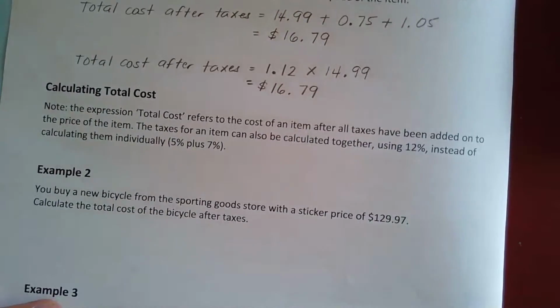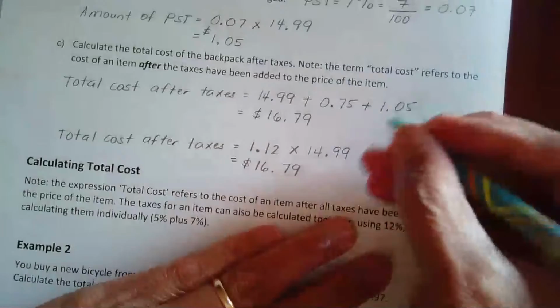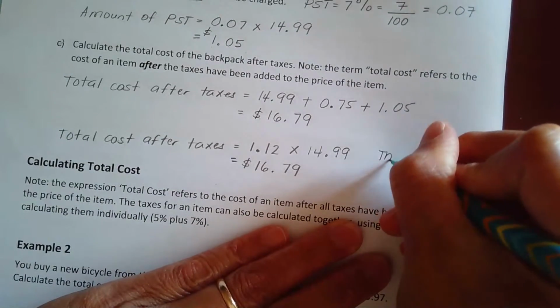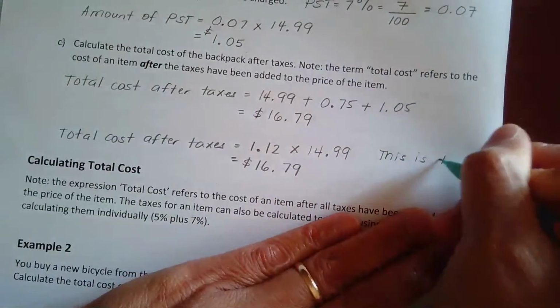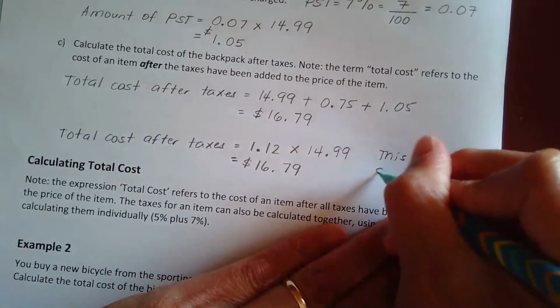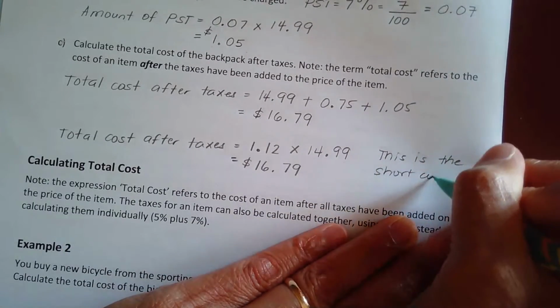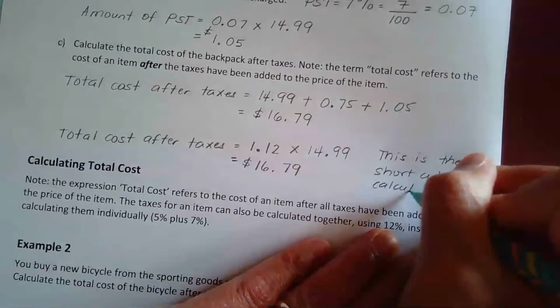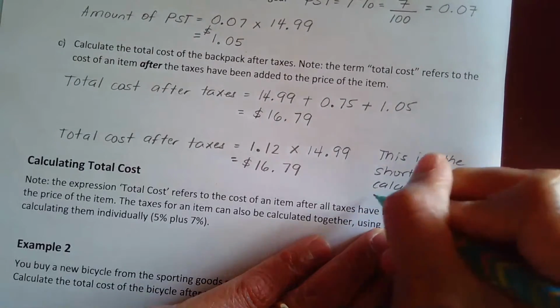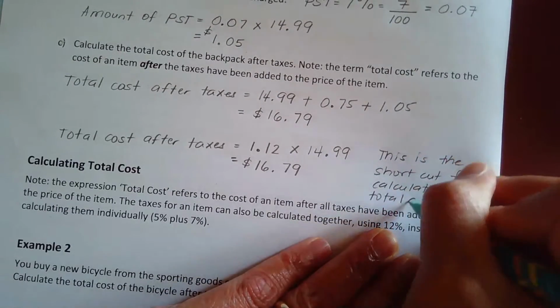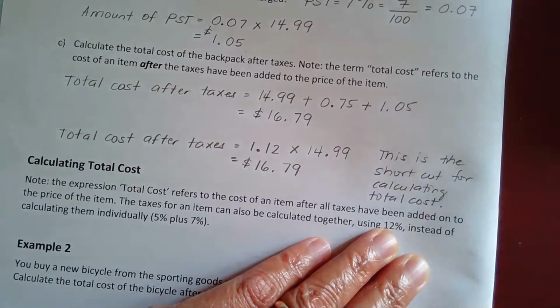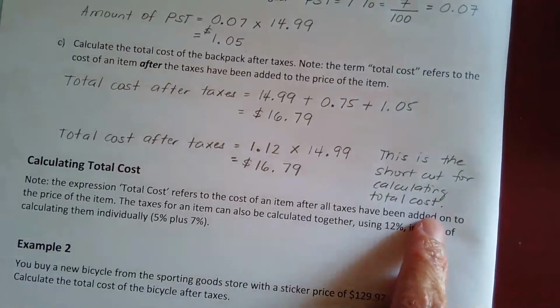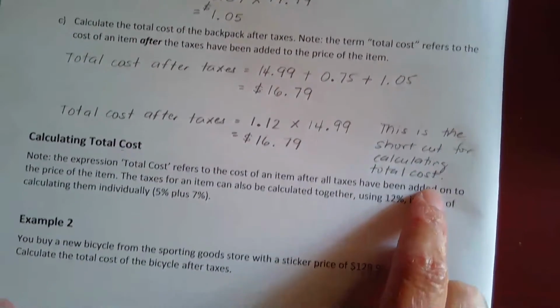So now I'm just going to write down here: this is the shortcut for calculating total cost, including PST and GST.